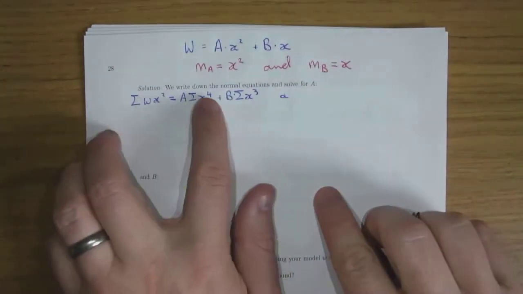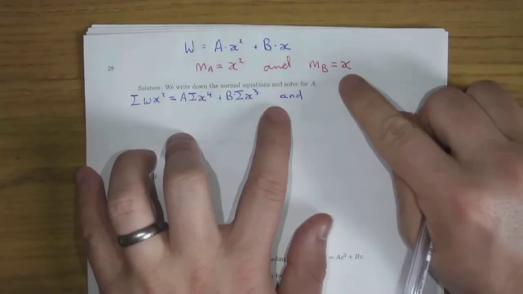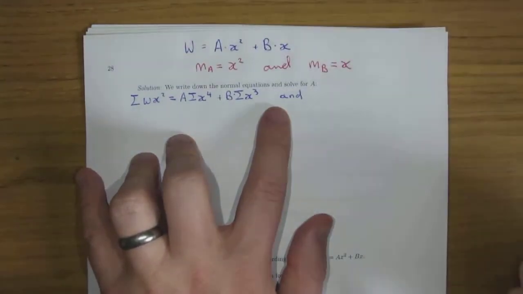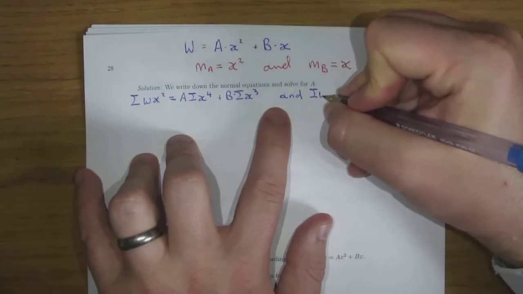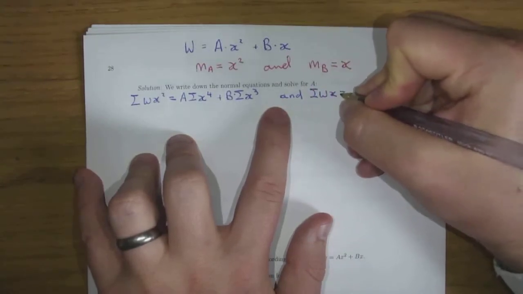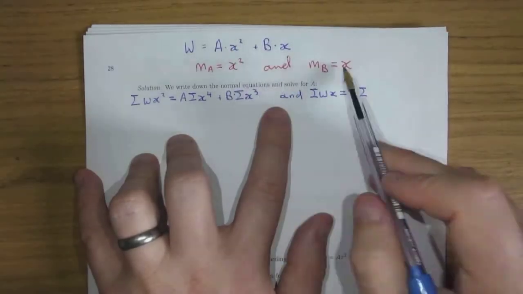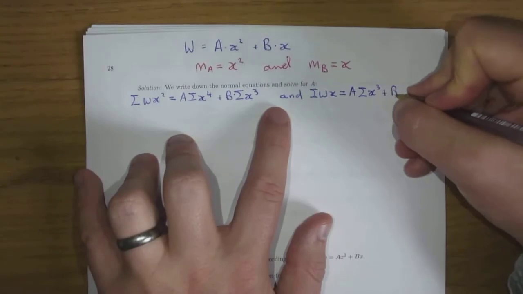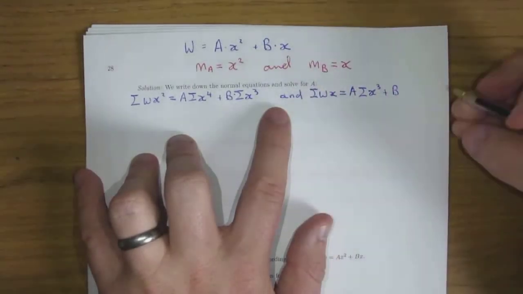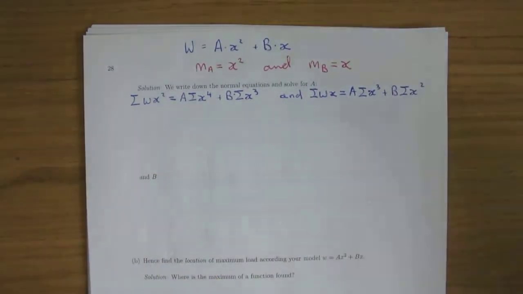And now you don't go back to this, you go back to the original here to find the second one. The other one, the multiplier of b is x, so multiply everything by x and add up. W times x is wx, and add up, equal to, take out the constant a. Now x squared times x is x cubed, and add up, take out the constant b, and x by x is x squared, and add up. So this is what we get.